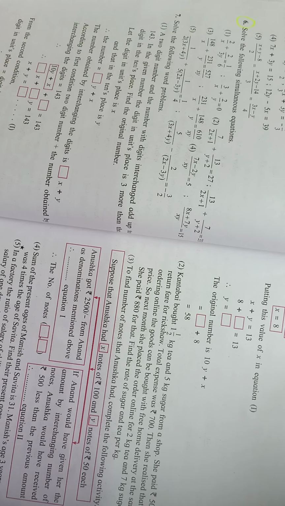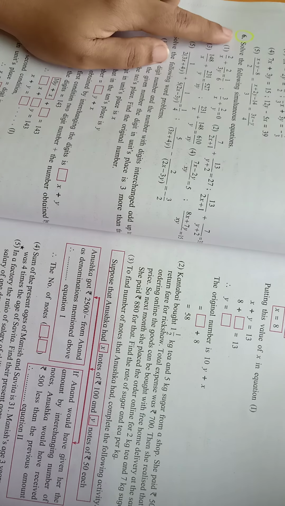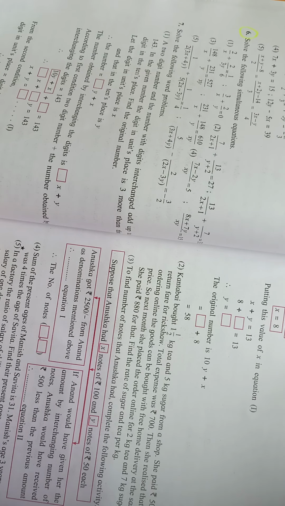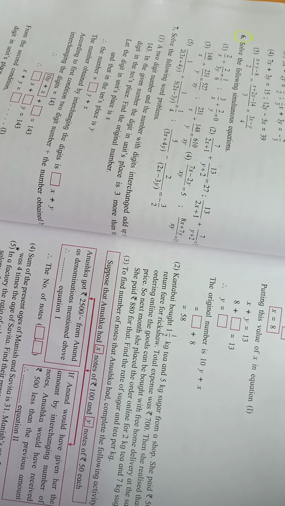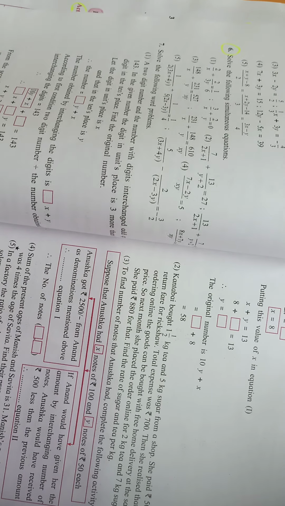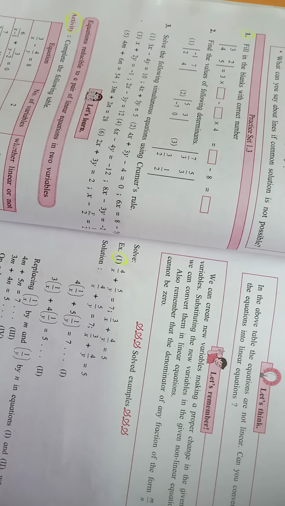Page number 28, question number 6 is not there. Page number 28, problem set, question number 6 is not there. That's it. These all sums are deleted from your first lesson.